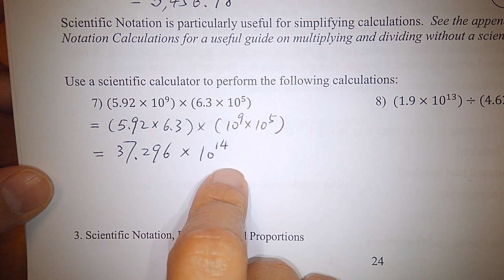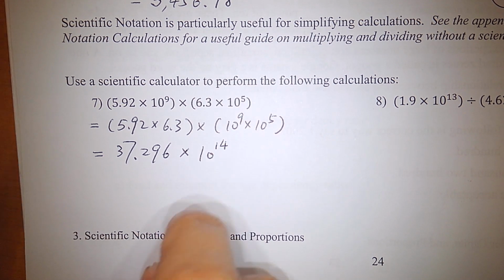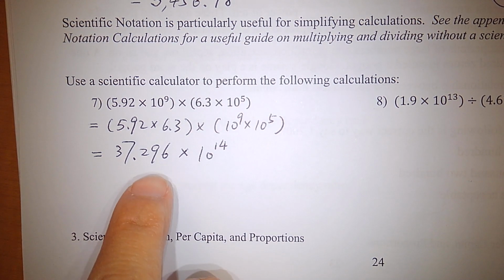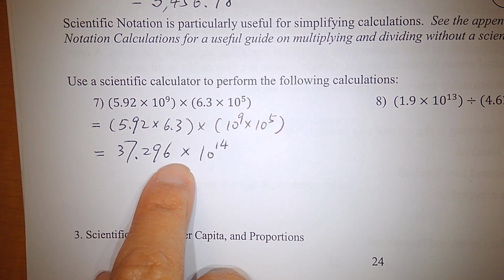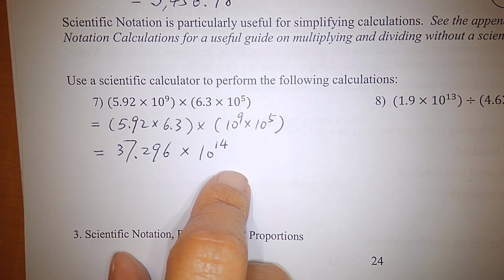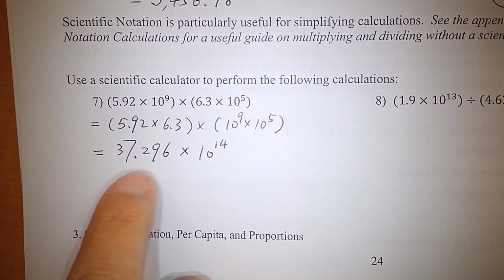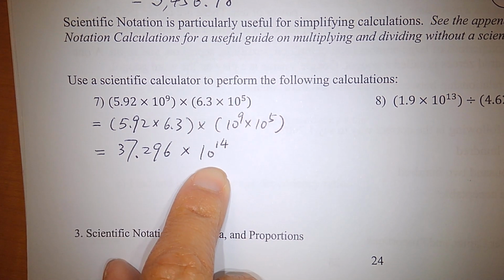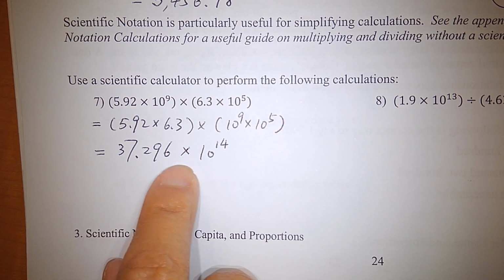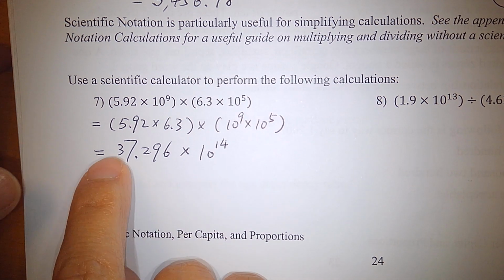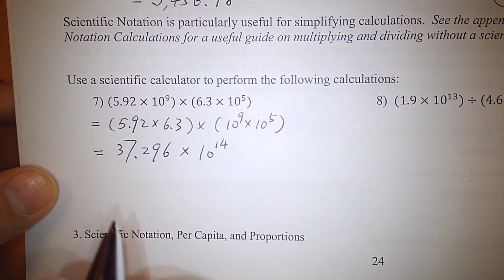Is this number in scientific notation? No. So in your homework assignments, if you just multiply these two numbers and type this in as your answer, very likely the system will mark you wrong, because this is not a final line. This is not in scientific notation. So how can we rewrite this in scientific notation, guys?